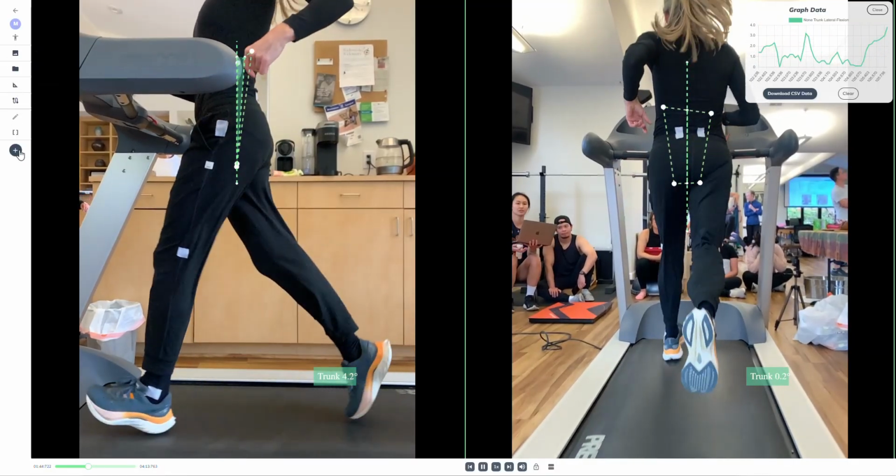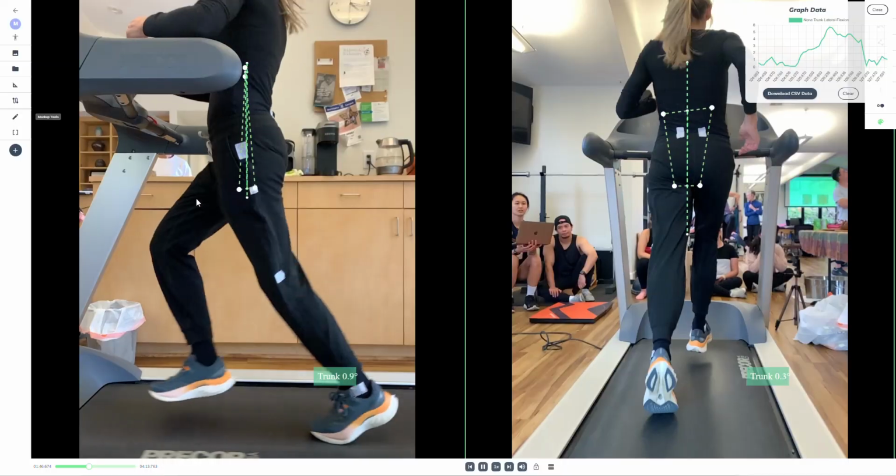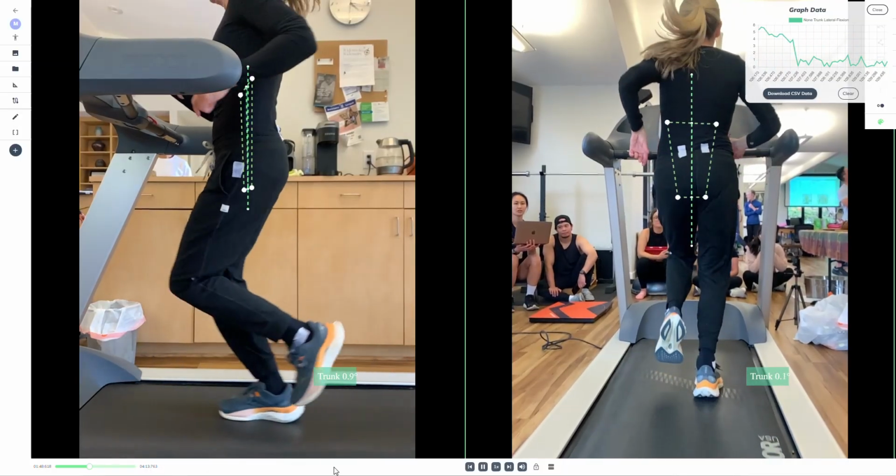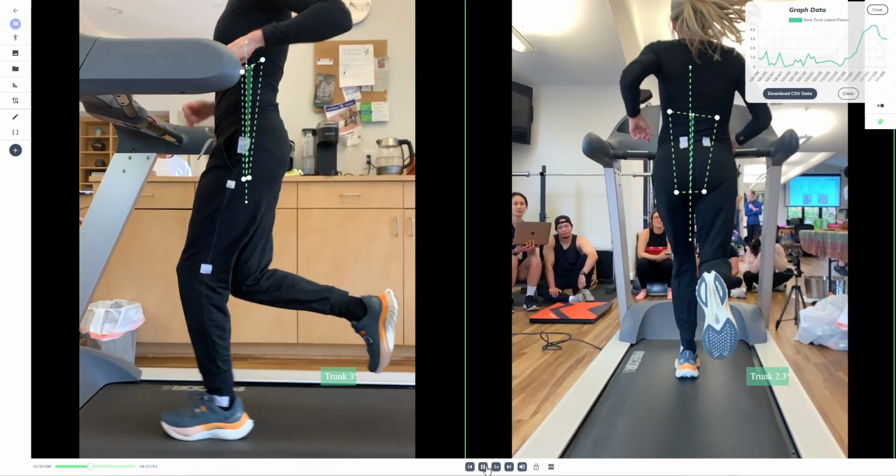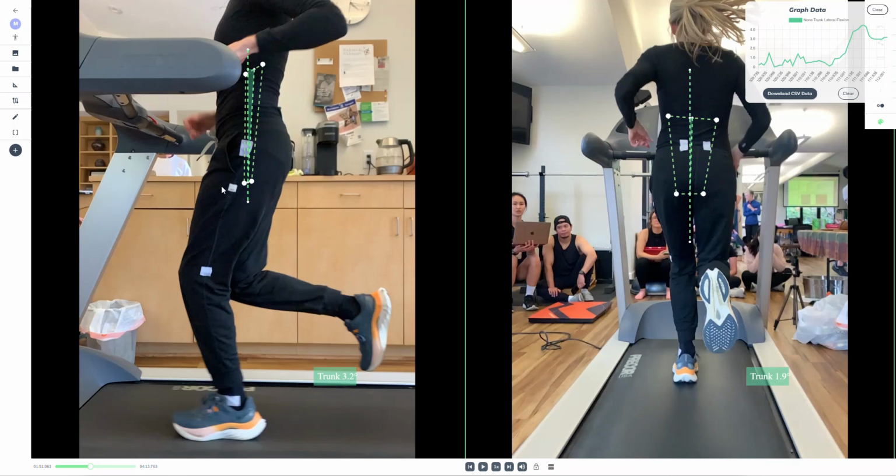The feature that I ended up using was the markup, where you can pause the video. We'll do it here for the knee, where you would just draw in. We've already put stickies on her to improve the accuracy of hitting the joint angle: the greater trochanter, lateral femoral condyle, and the lateral malleolus. So that is the first piece of software we will use.